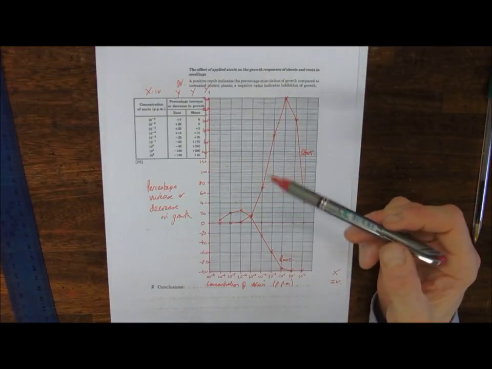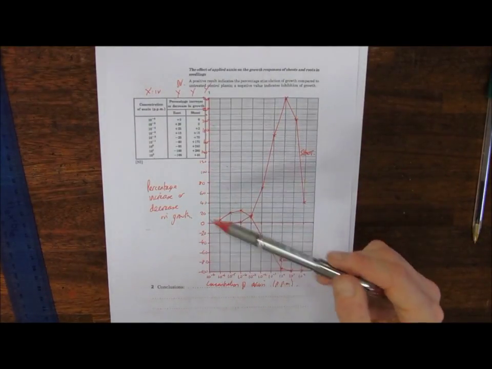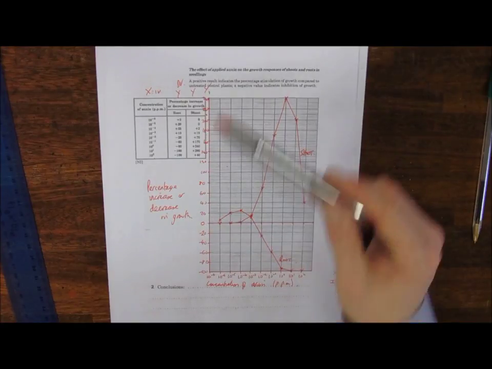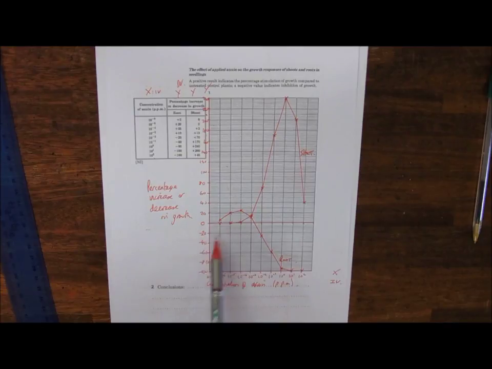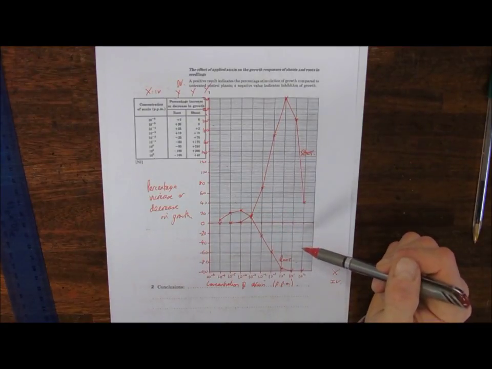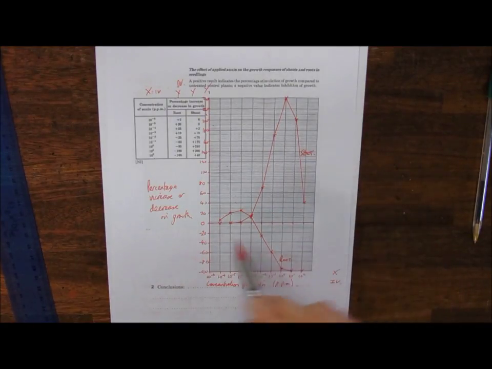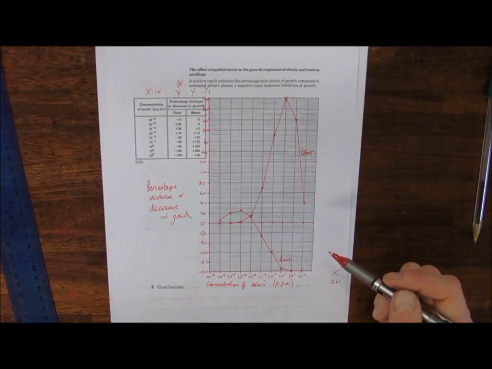So let's just check we've got everything that we need. Axes labelled, units, and the scale is even. And at the origin we've got numbers. Points correctly plotted, hopefully. Lines joined with the ruler, we haven't got any extrapolation, and both lines are labelled. And then we might have some conclusions there.